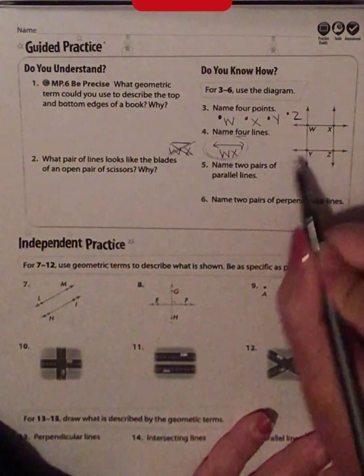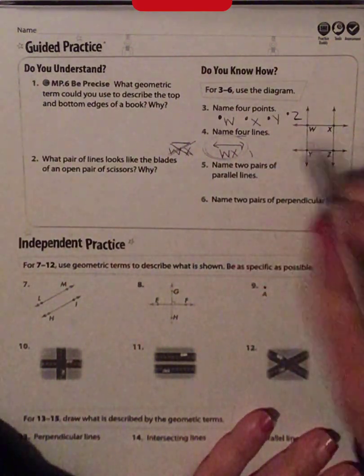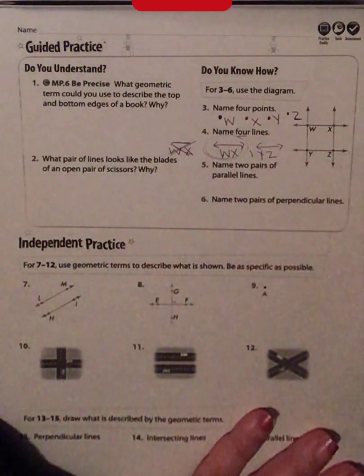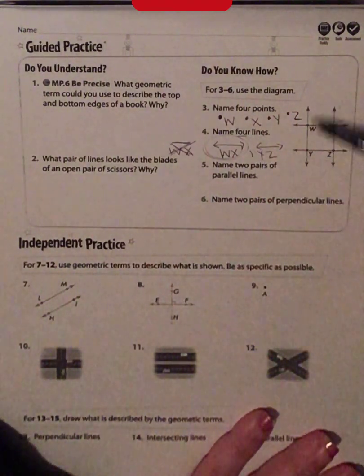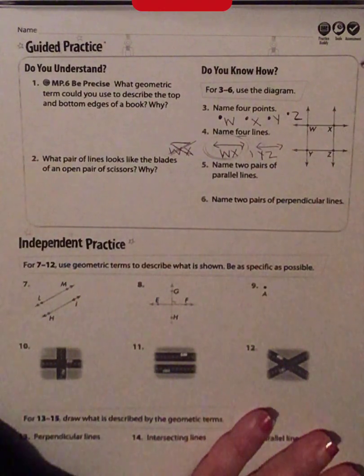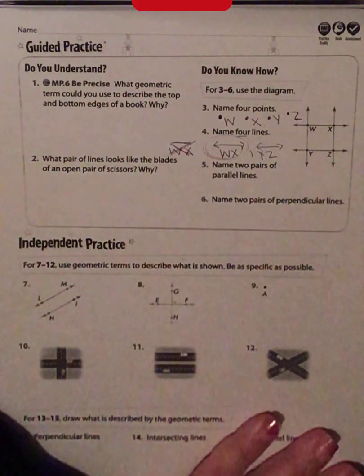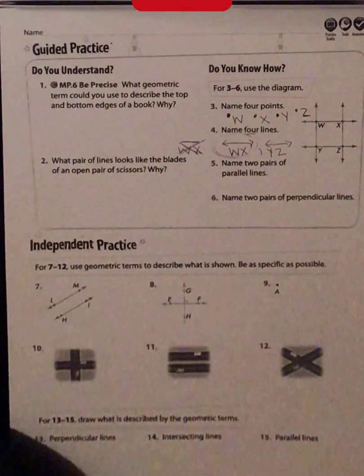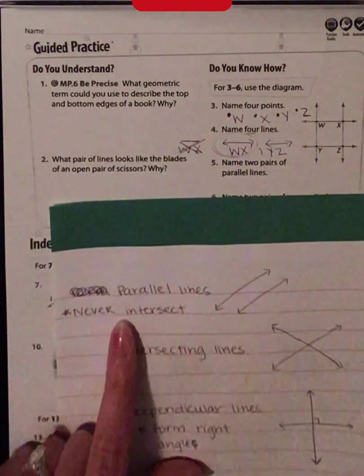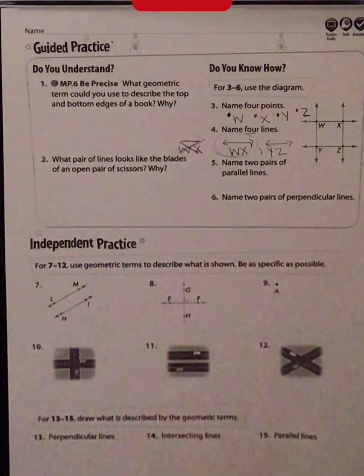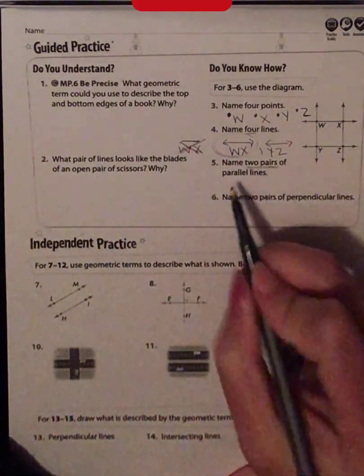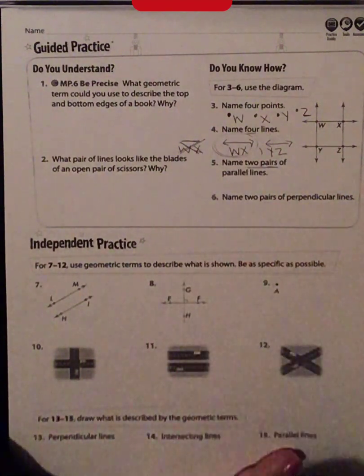Okay, so here we've got down at the bottom line YZ. Now you can also see we have the lines that run vertically as well. So name 2 pairs of parallel lines. Again, reviewing, parallel lines are the lines that never intersect. Okay, and so it wants us to name 2 pairs. So pair of shoes, there's 2.